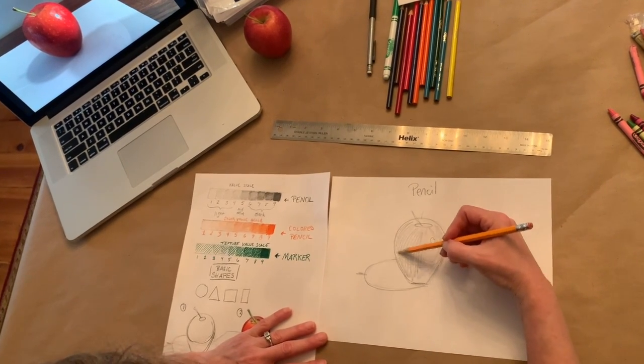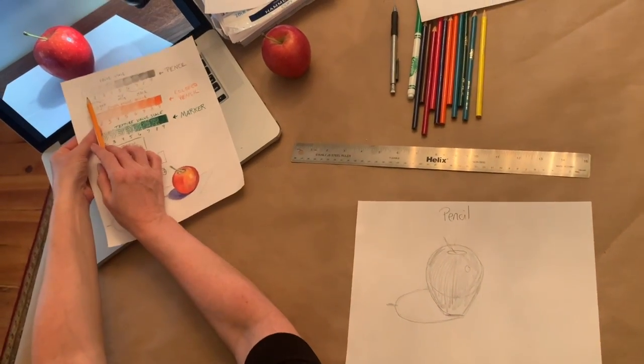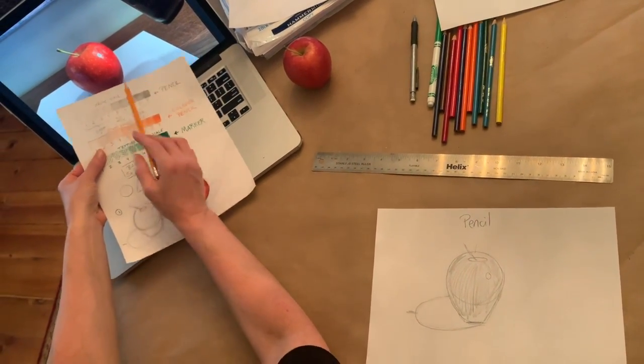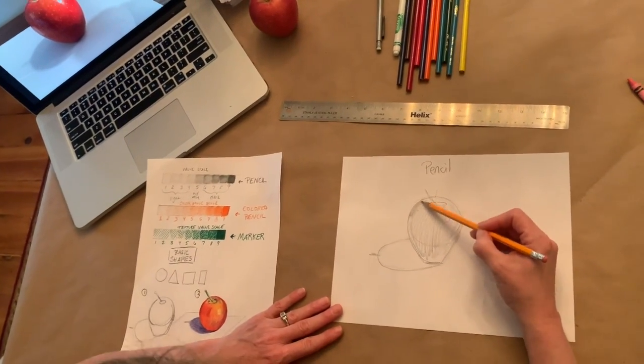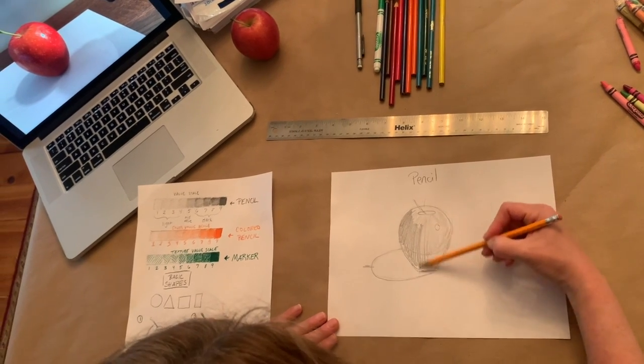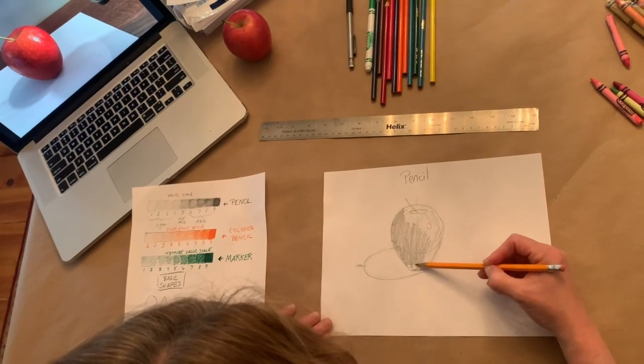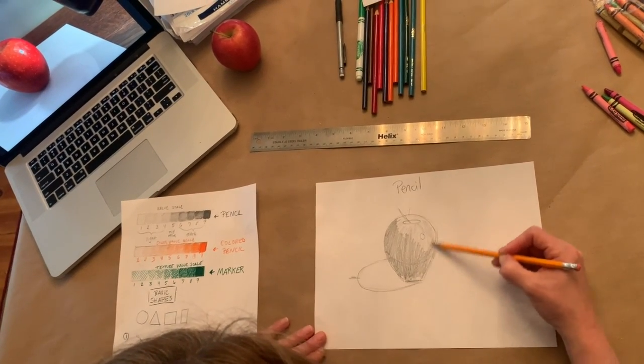Okay. And I know that my apple is not a number 1. I really don't see a lot of 1s here. I see a lot of 6s, 7s, and 8s. So I'll be working a lot darker. So I'm going to go ahead and just quickly get down to my darks, or at least a medium value, a 5 from my value scale.